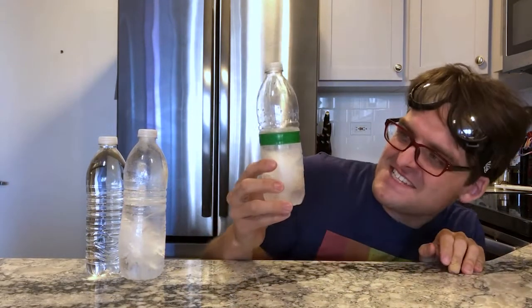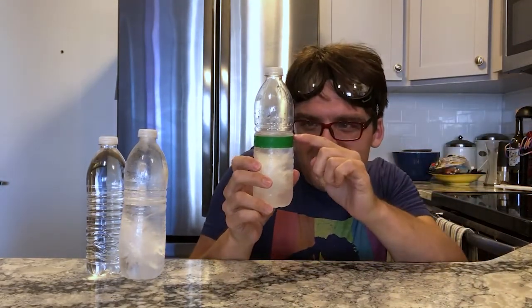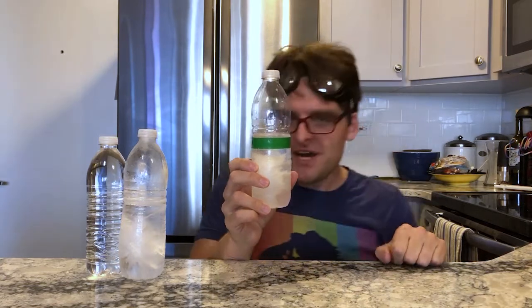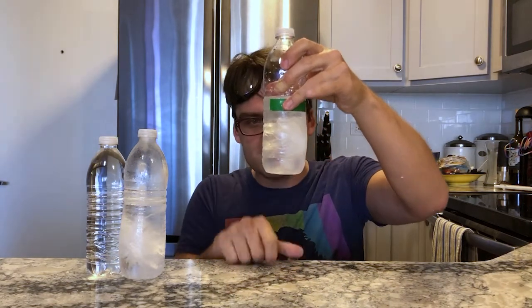Now let's look at our bottle with the tape on it. Here we go. And as you can see, the ice has frozen a little bit above the tape line, but we also have kind of a bulge out at the bottom and a sort of rounded end, not as much as our full water bottle, but still, we've got some expansion. I sort of assumed the water would mostly freeze up, and it didn't. It expanded in every direction at the same time.